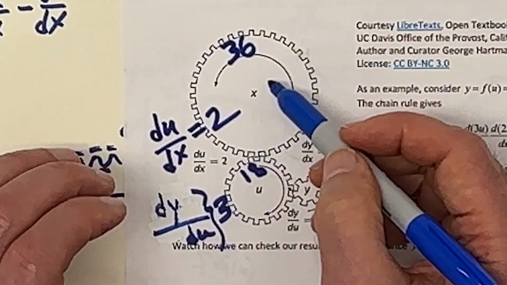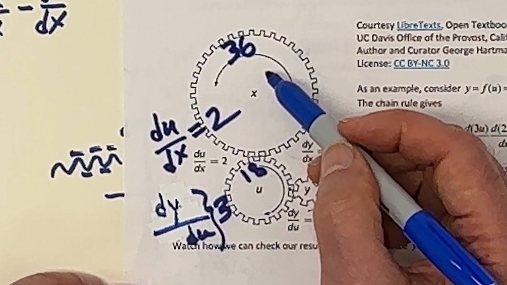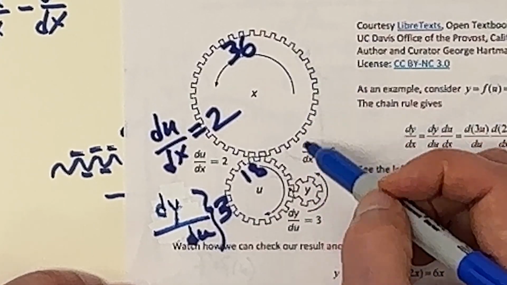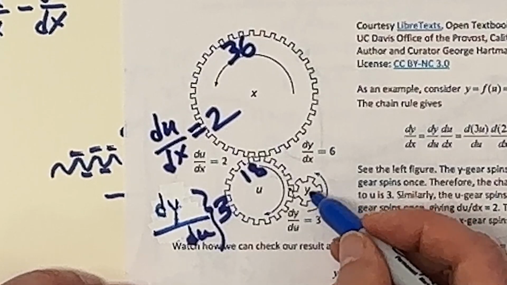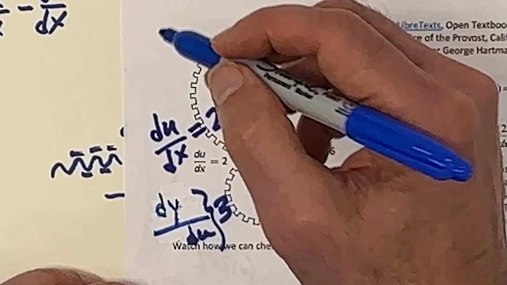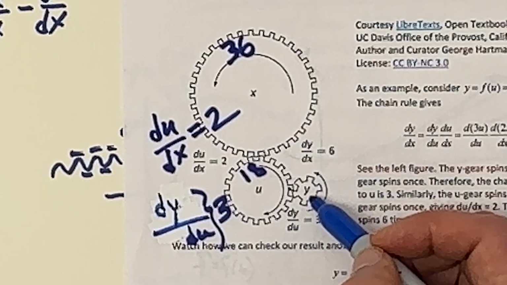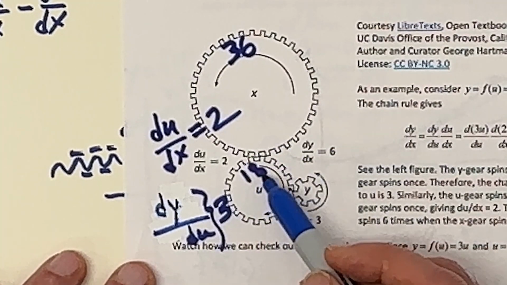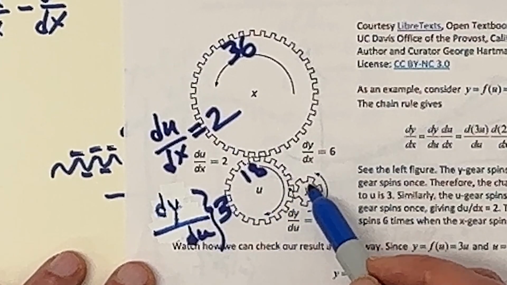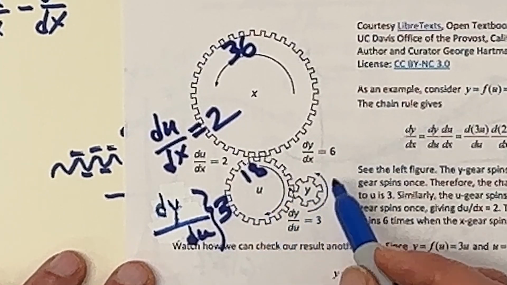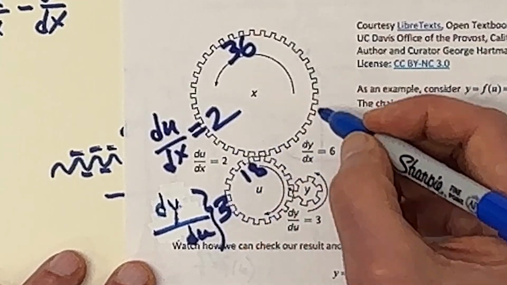So then you ask the question, what about the change in Y, this little one way down here, when X goes around once? Well, when X goes around once, the U is going to go around twice, and this is going to go around 3 times for every time that U goes around. So you're going to get the product of these two.